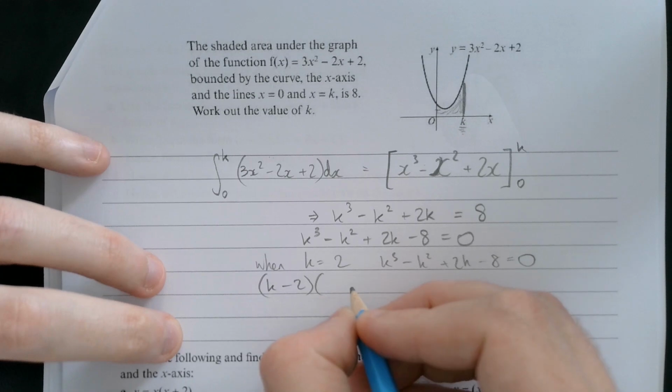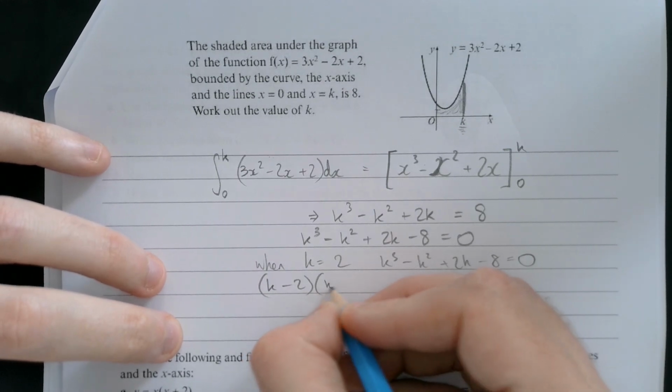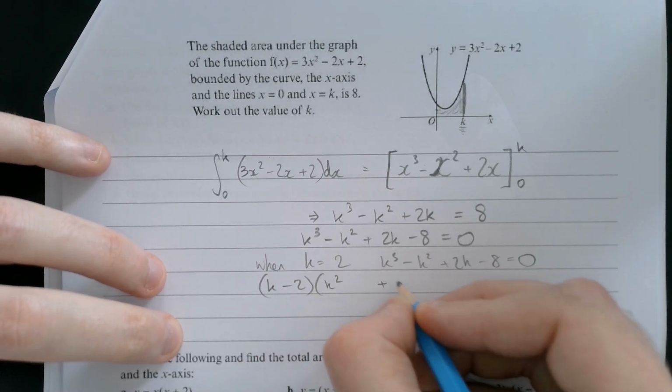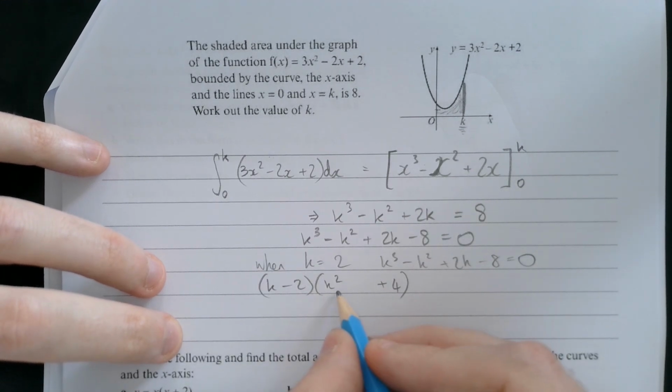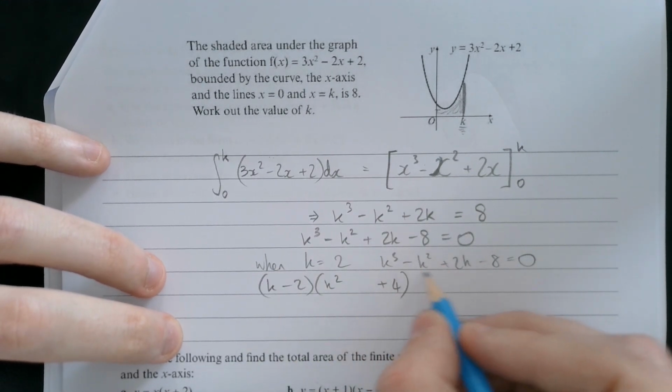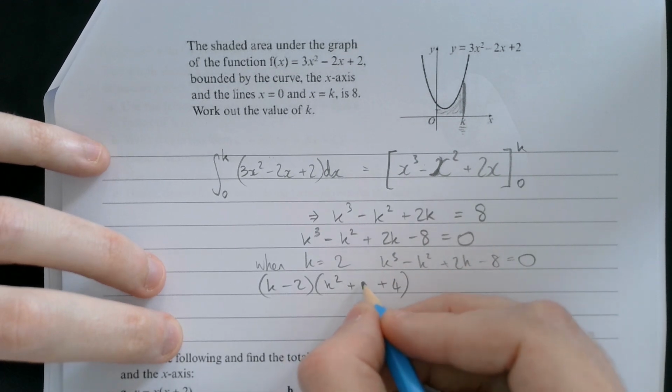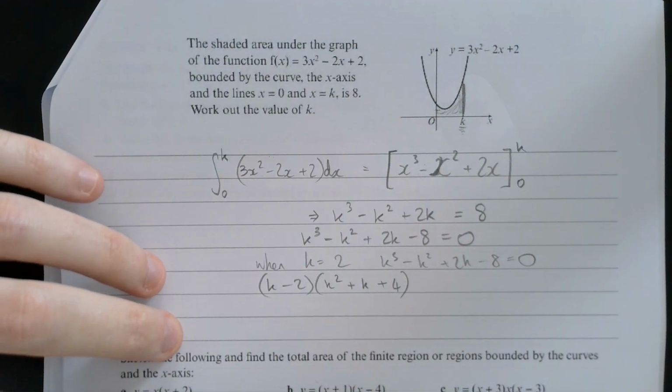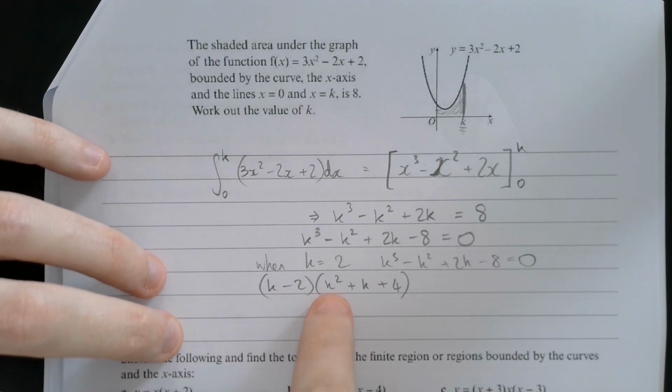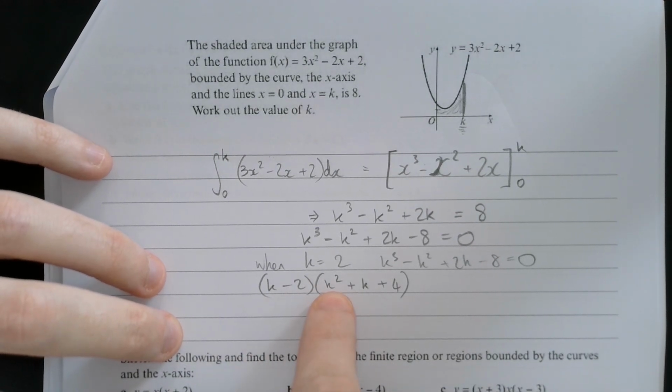I'll just factorise. So k squared, so that's -2. It's -2k squared plus k squared, which is -1k squared.